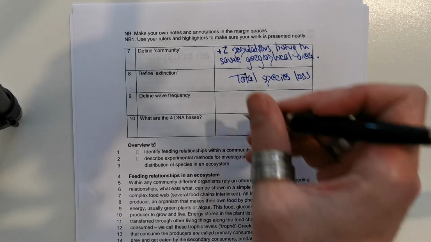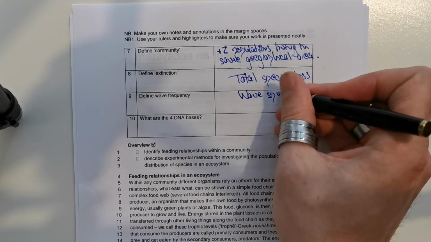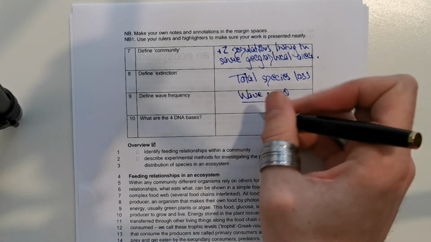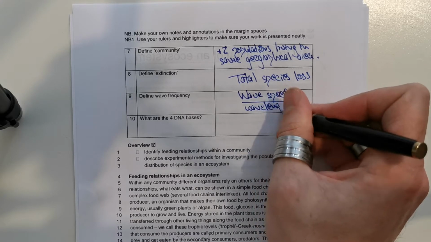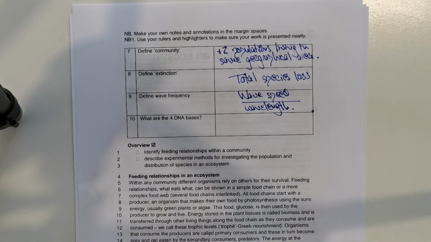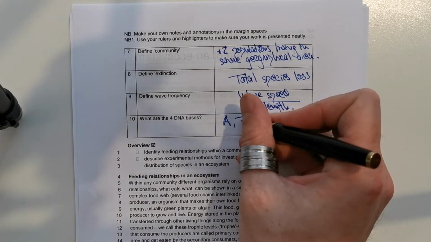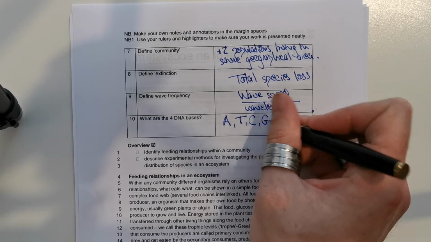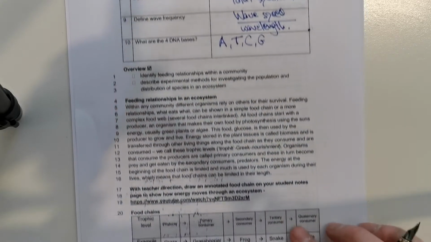How do you calculate wave frequency? It's wave speed divided by wavelength. And what are the 4 chemical bases that make up DNA? So the 4 chemical bases that make up DNA are, you might just need to know them as letters, A, T, C, and G, or adenine, thymine, cytosine, and guanine.